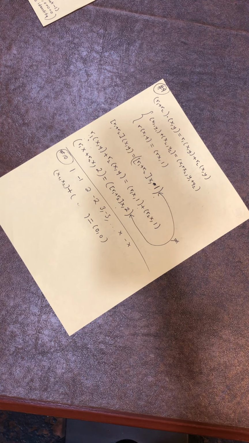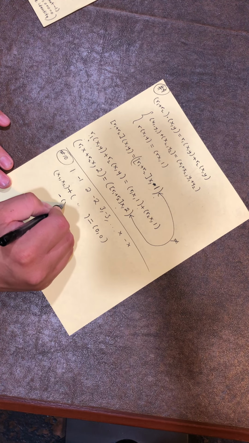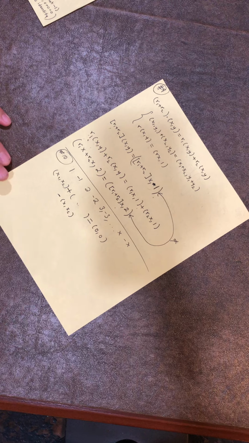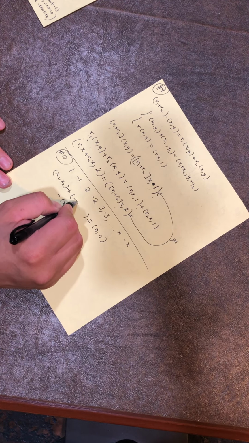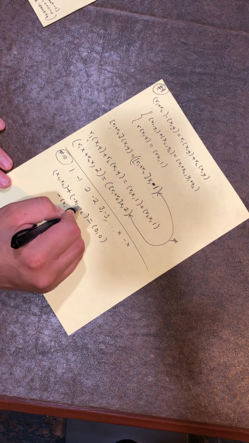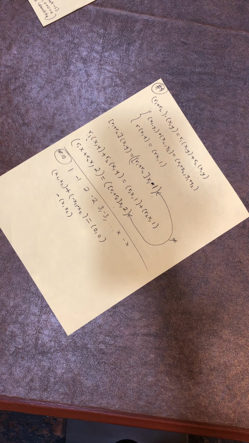And whatever it is, we can define it as minus x1, minus x2. We know that for real vector spaces it would be this. Negative. Right?